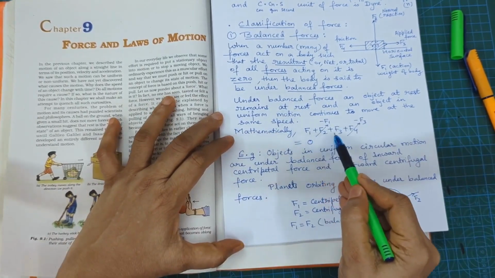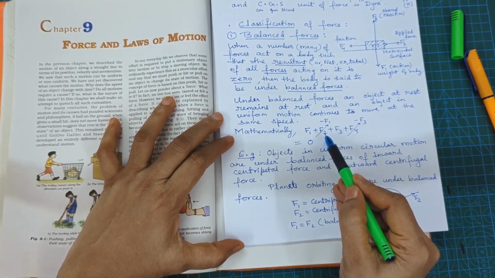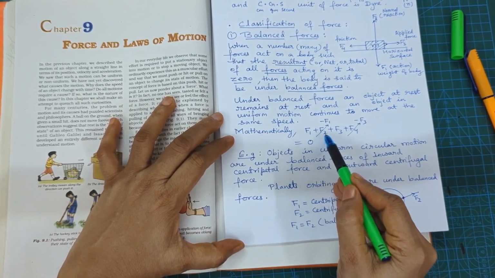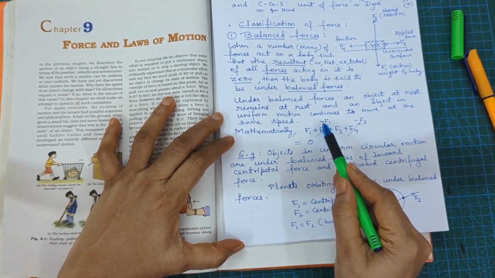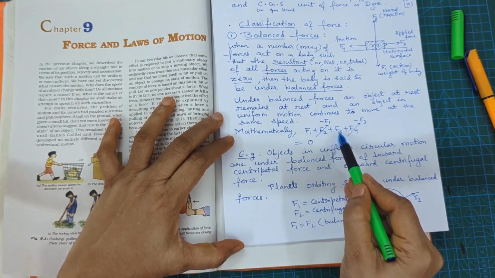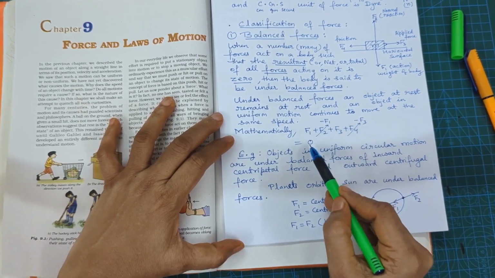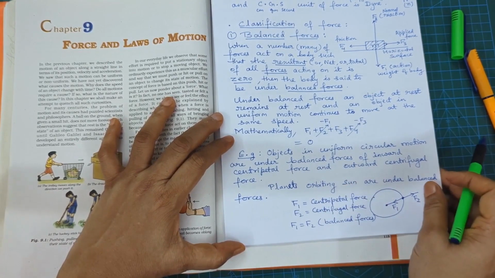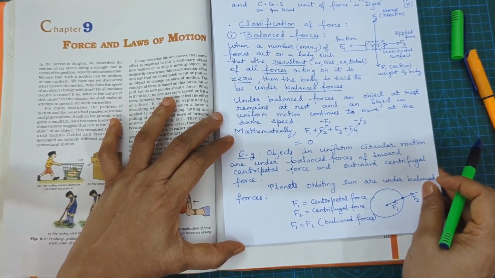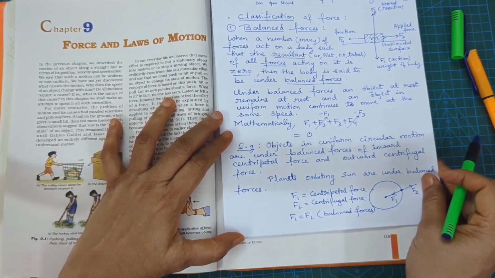Mathematically, when you sum up all the forces, you have to just say that the weight of the body is equal to the normal reaction but in the opposite direction. Then the applied force is equal to the force of friction but in the opposite direction. Ultimately all of them cancel each other and the sum is 0. Then we are supposed to give examples of objects in balanced forces.